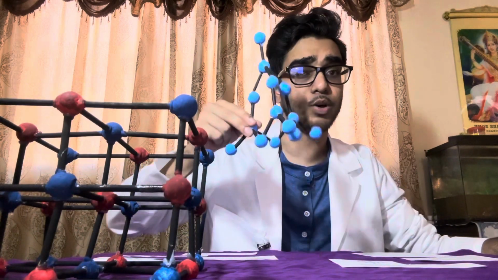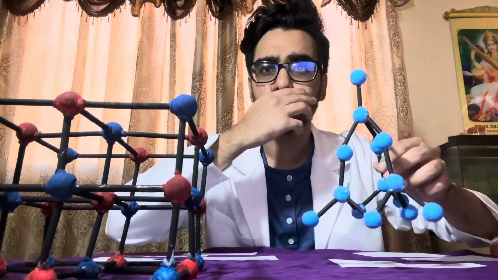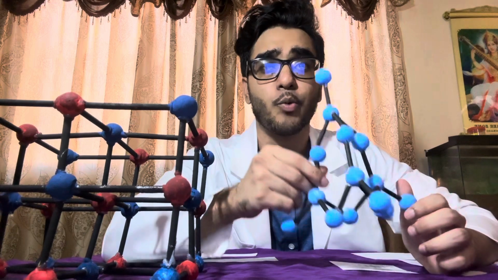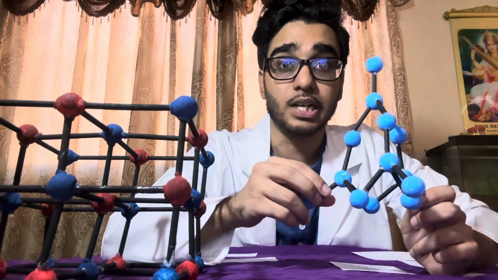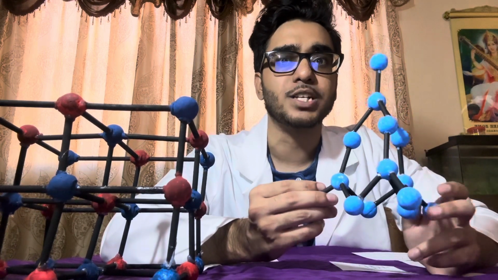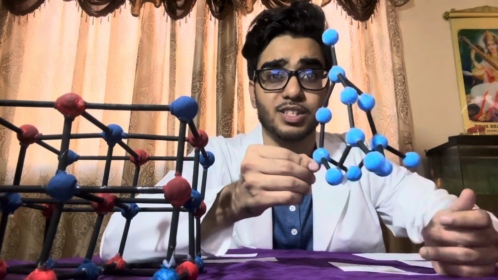The covalent bonding in diamond. Diamond is a form of carbon where each carbon atom forms strong covalent bonds with four neighboring carbon atoms in a three-dimensional arrangement. Covalent bonding involves the sharing of electrons between atoms.